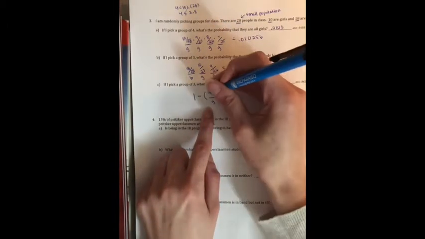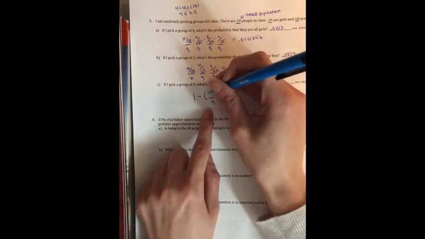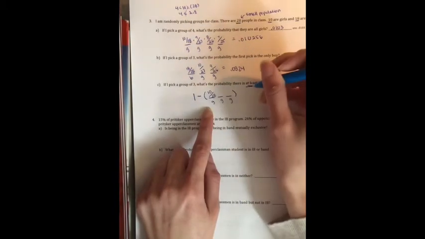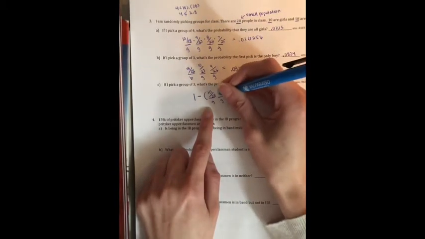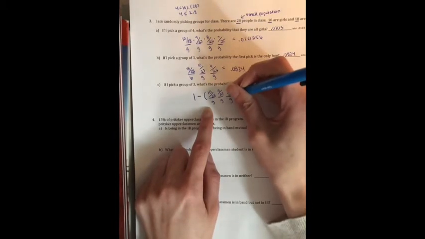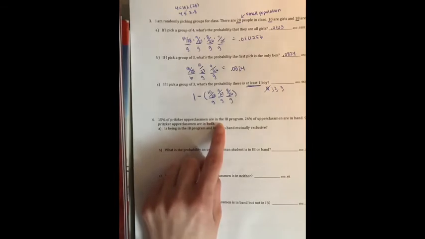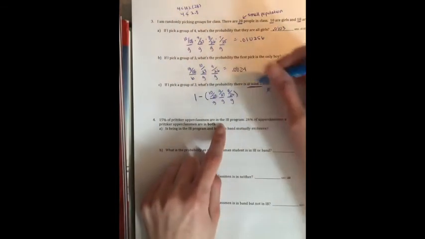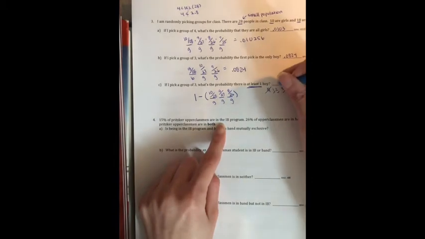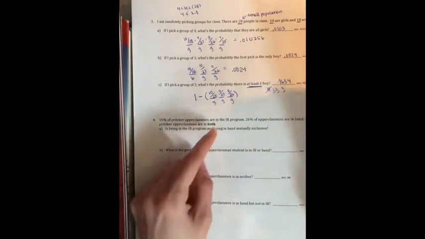So there are 10 girls. Oh, we already did all girls-ish, except there were 4 in that case. But probability of girl is 10 out of 28. Then I take away a girl, and I take away 1 from the pile. And I get this guy. And when I type this in my calculator as I see it, I get 0.9634.